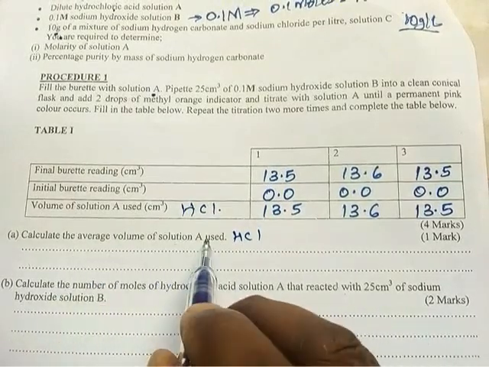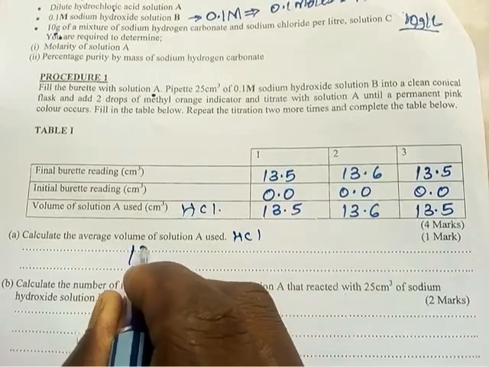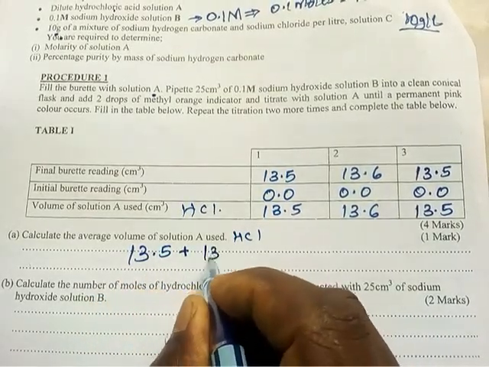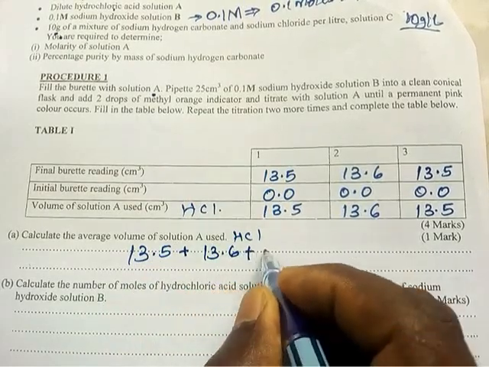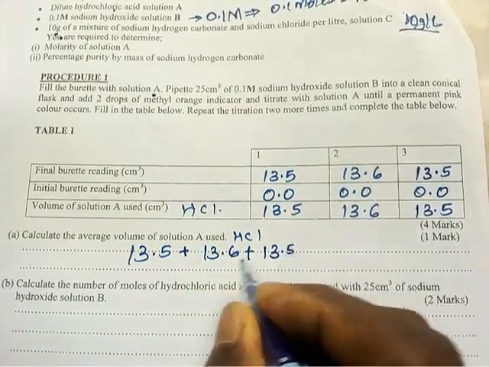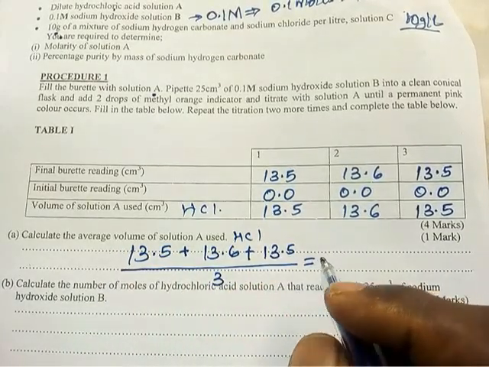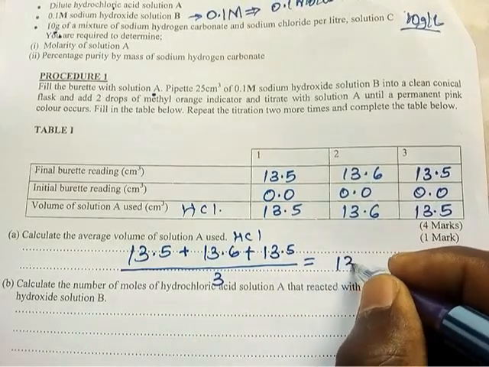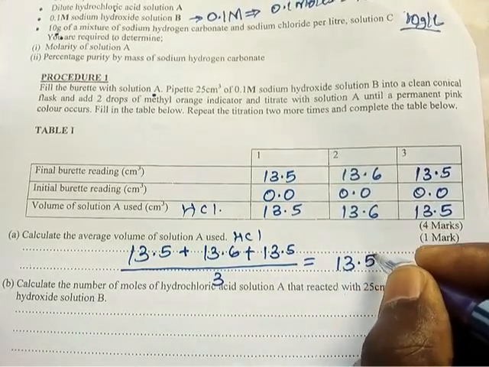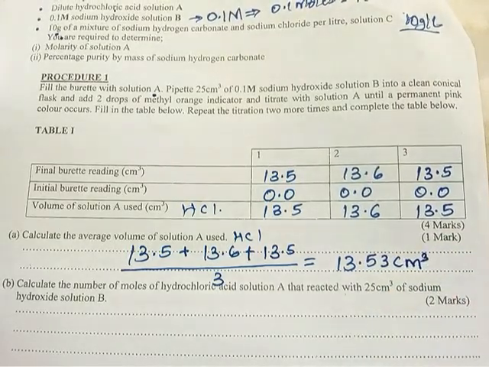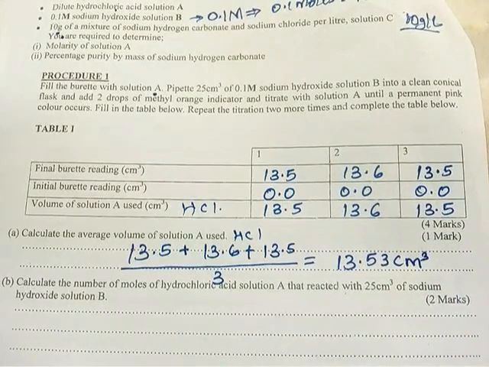So calculate the average. The average, you just add 13.5 plus 13.6 plus 13.5, divided by 3. The average is always given to 2 decimal places, that is 13.53 centimeters cube. Average is given to 2 decimal places.